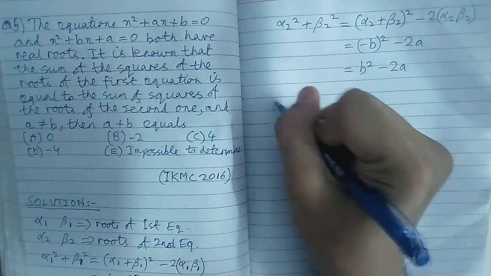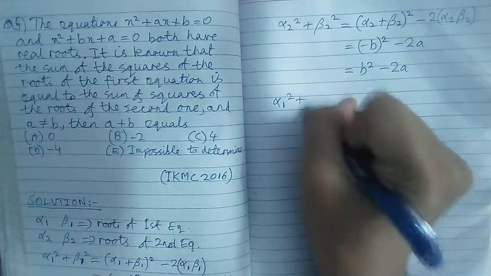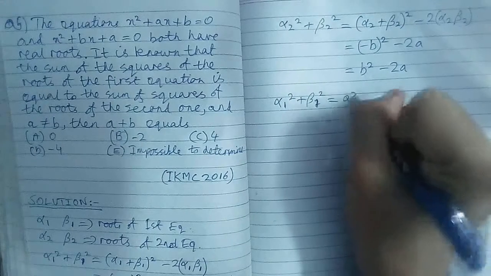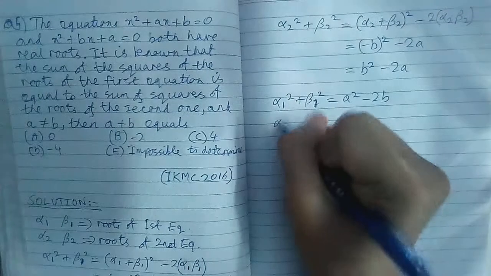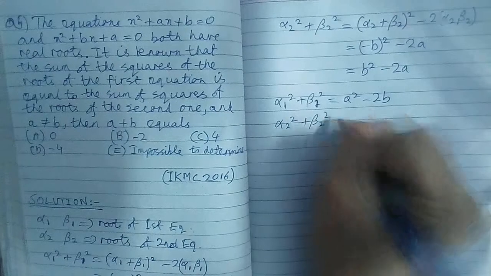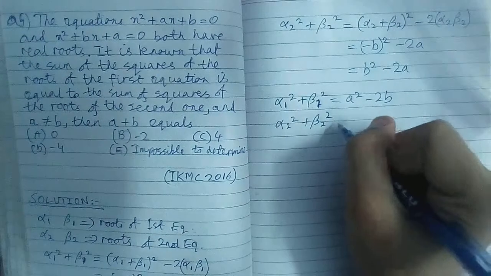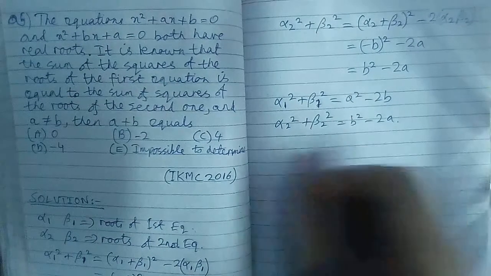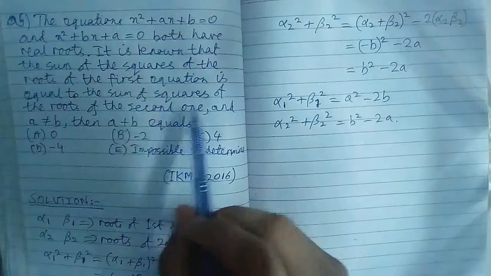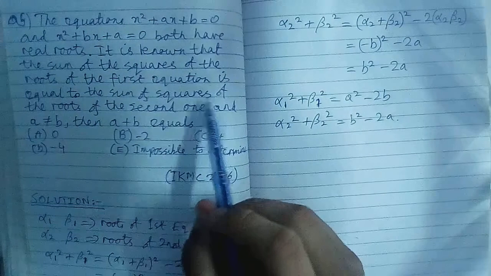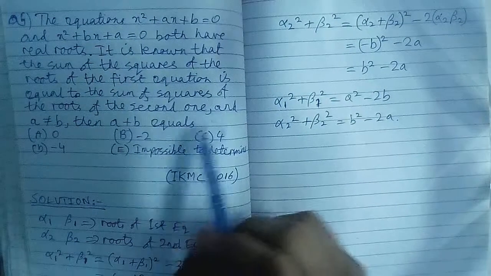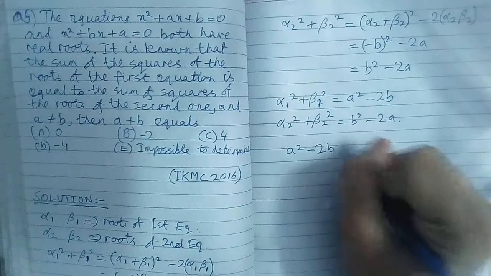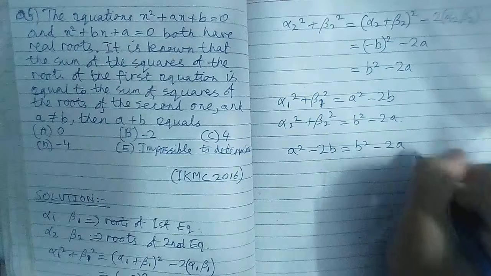Now I am going to write the sum of the squares of both roots all together on this page. Since they are equal, it is known that the sum of the squares of the roots of the first equation is equal to the sum of the squares of the roots of the second one. So we are going to obtain a square minus 2b equals b square minus 2a.